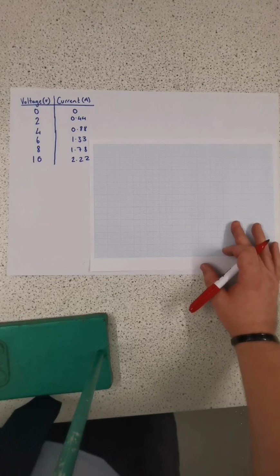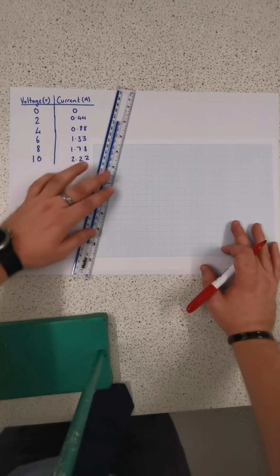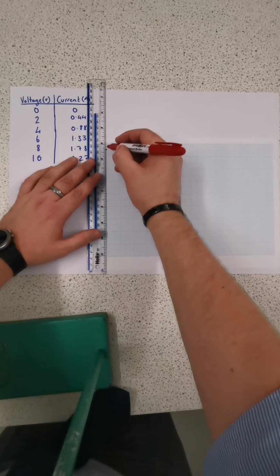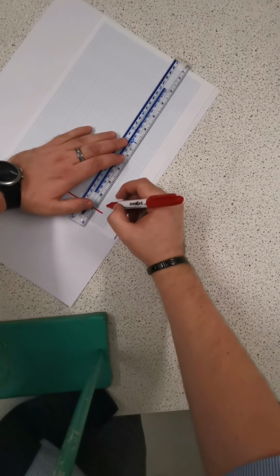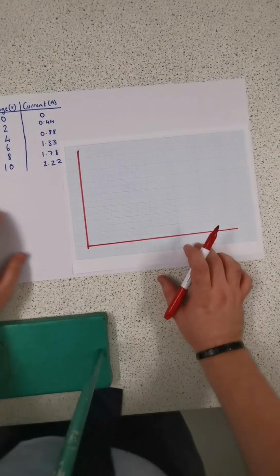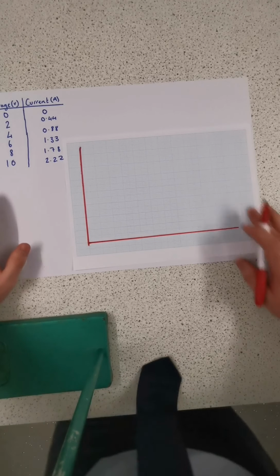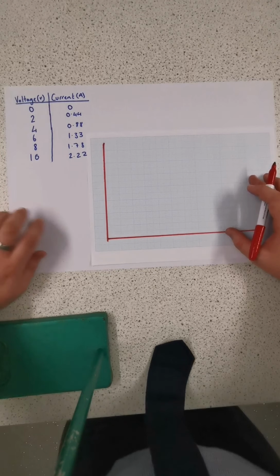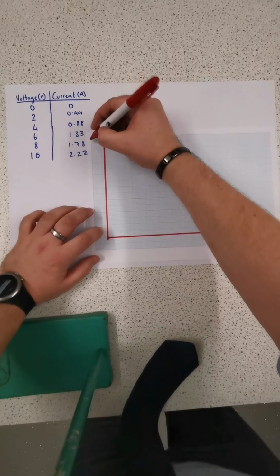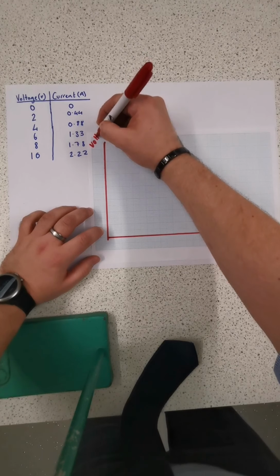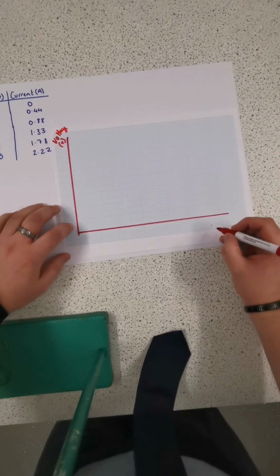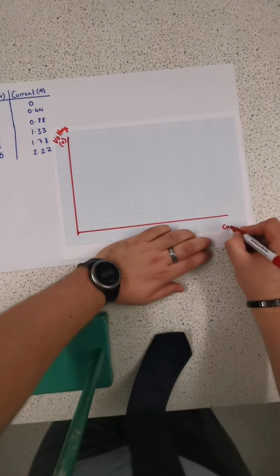So first thing we're going to do is draw our axes. Need to make sure we take up as much of the graph as possible. Okay, now I'm going to label my axes. So I'm doing a graph of voltage and current. I'm going to put the voltage up here on the y-axis, and the current all the way down here on the x-axis, okay?